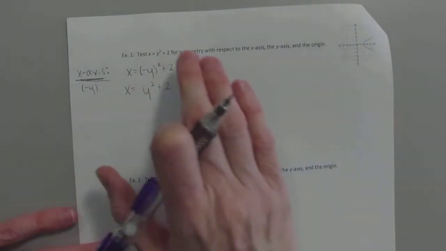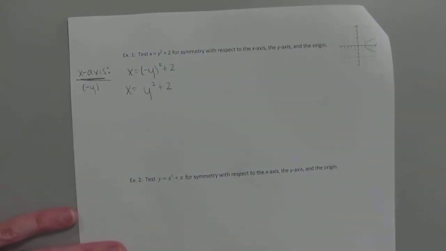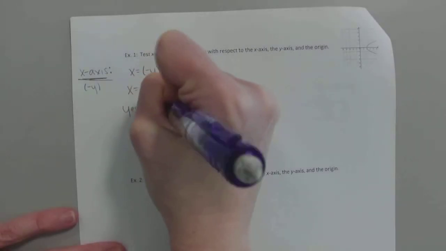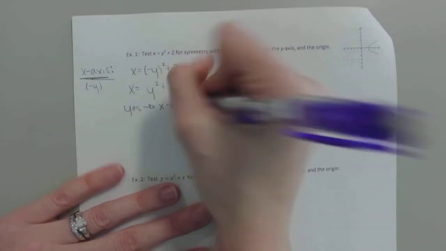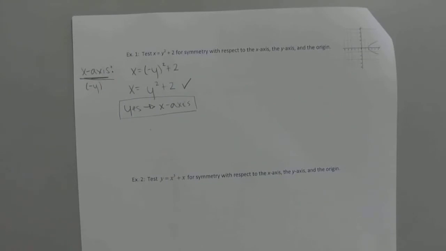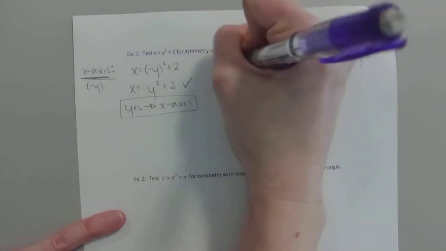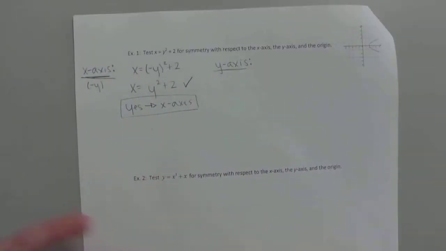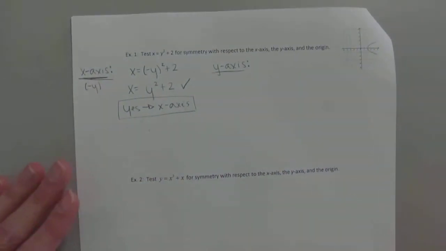It becomes positive. So this is the same as x equals y squared plus 2. Do you agree? Yeah. How does this equation compare to the original equation? It's the same. So yes, it has x-axis symmetry. But you don't just stop there, because just because something has x-axis symmetry doesn't mean it might not potentially have y or origin. You can have more than one. For example, a circle has all 3. Okay? So let's go ahead and do y-axis symmetry.